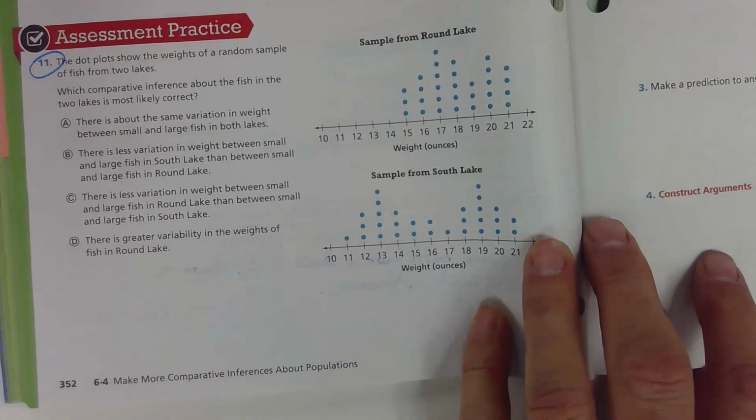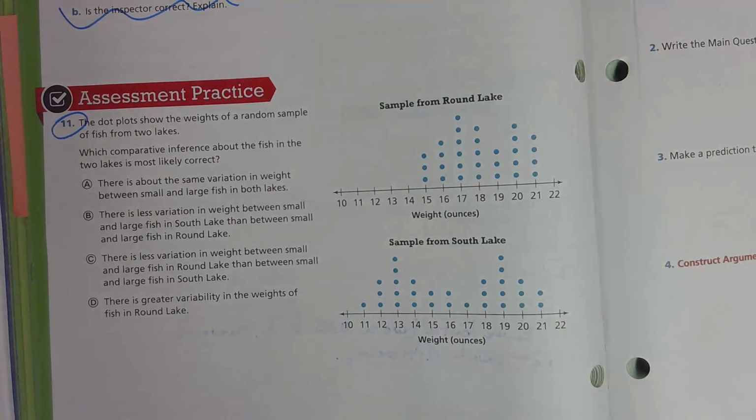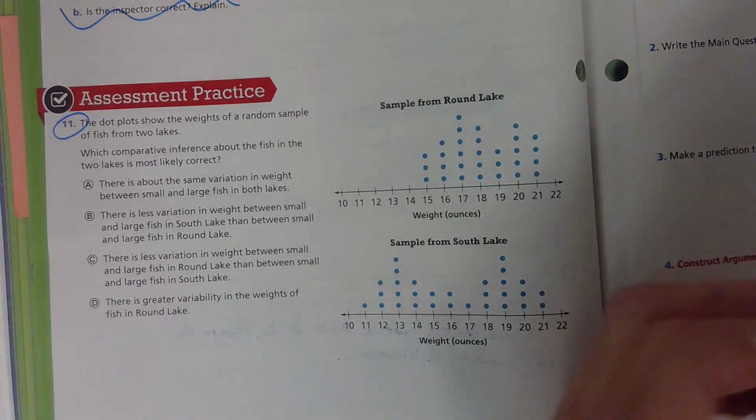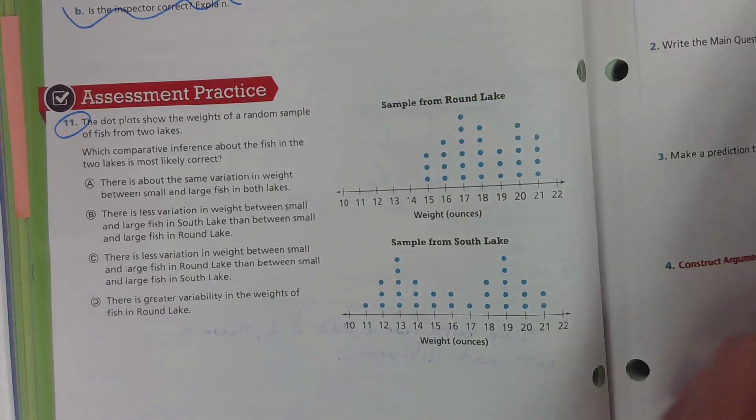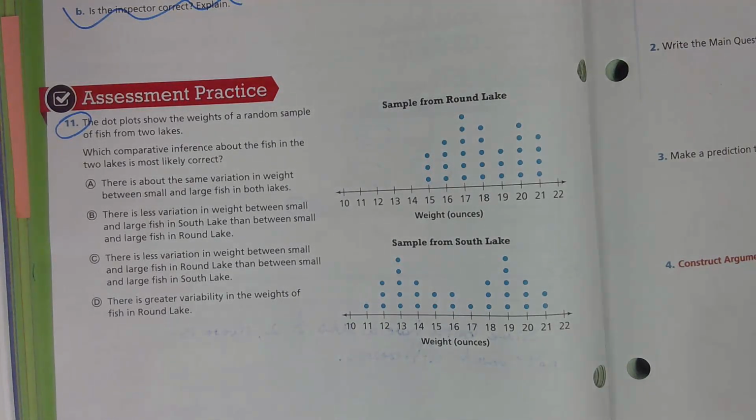And then number 11, you'll choose one of those. And then, yeah, that's it for chapter 6. Then we'll be starting the chapter review tomorrow. And then, of course, Wednesday we're going to be off going to San Francisco.